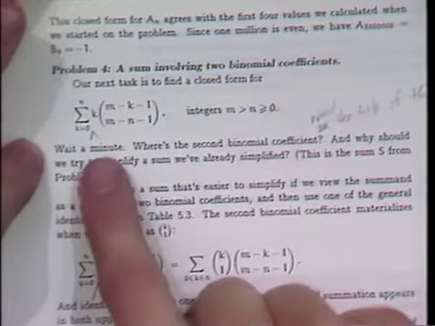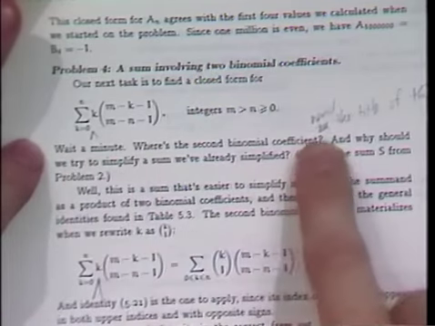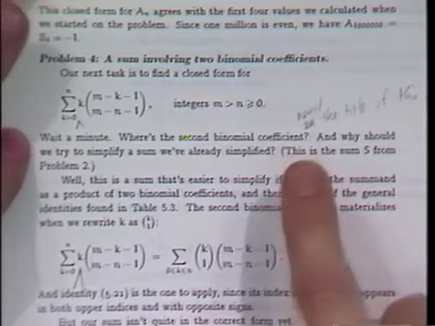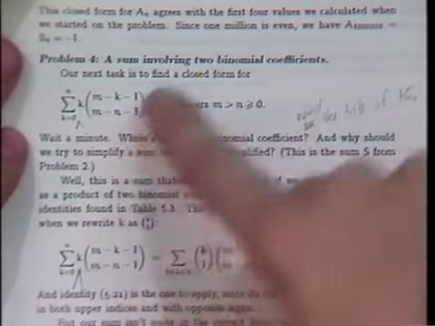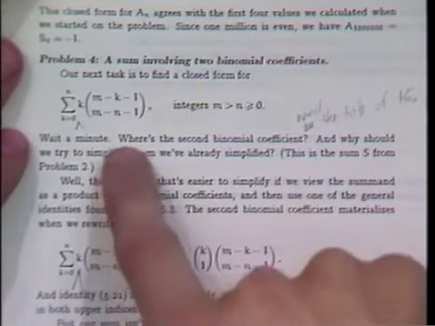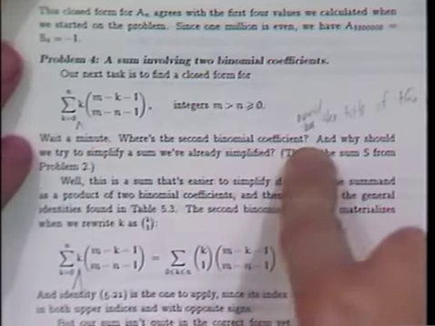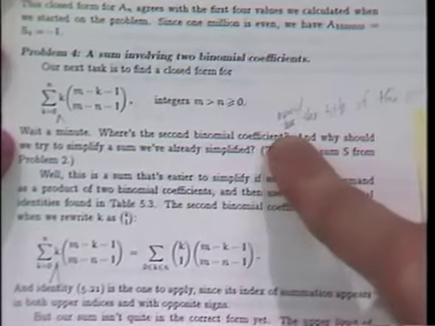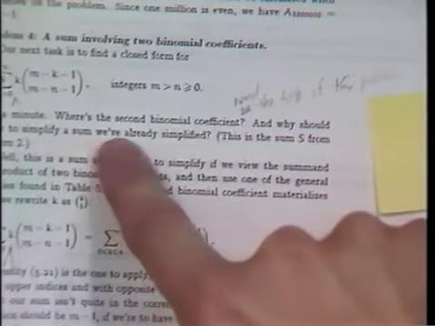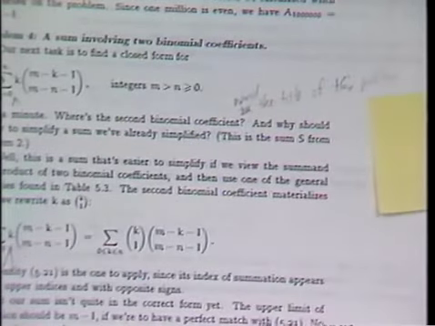Here it says a sum involving two binomial coefficients. It says, wait a minute, where's the second binomial coefficient? But I don't know why. This is similar to what I noticed before. When I read this at speed, I didn't catch the point of this question here. And so I added this: where's the second binomial coefficient named in the title of this problem?